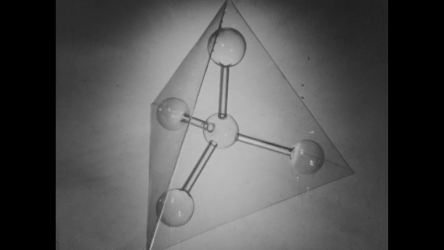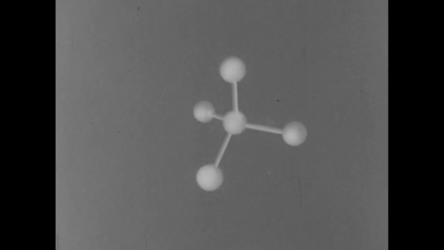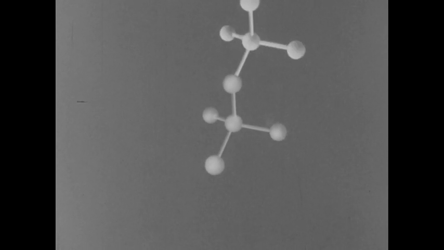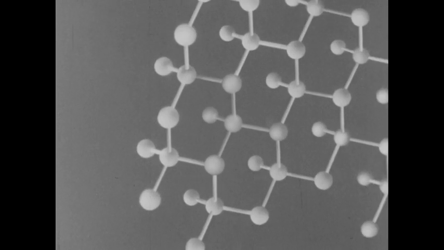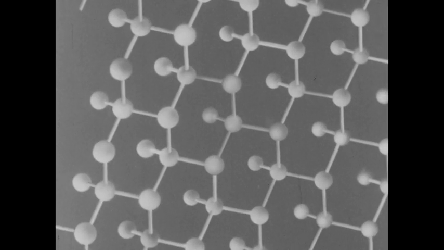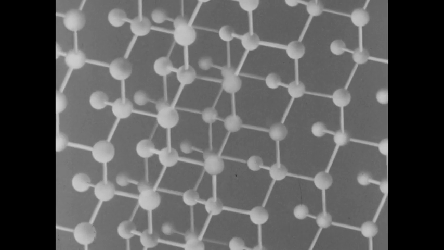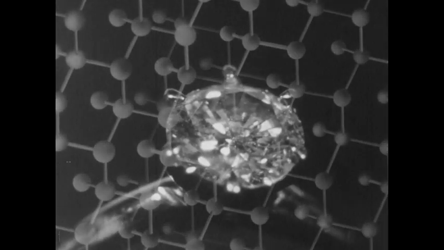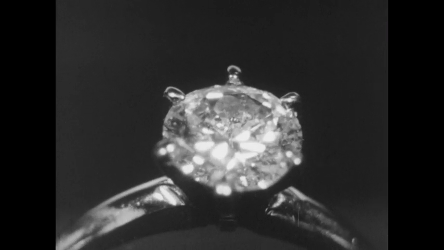Each of these atoms is, in turn, bonded to 4 carbon atoms, creating an interlocked structure in 3 dimensions. The numerous sp3 bonds make diamond the hardest substance known.